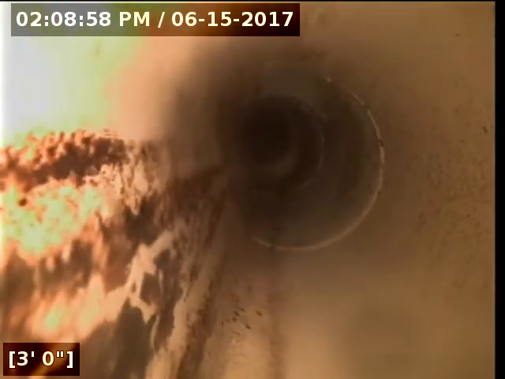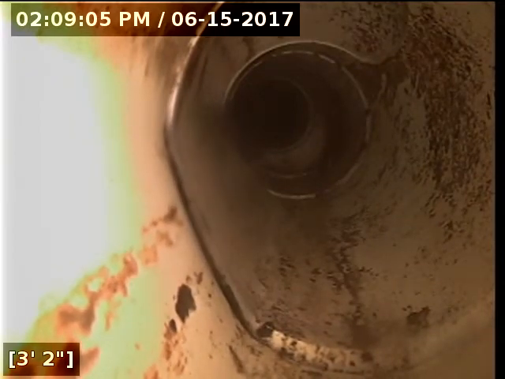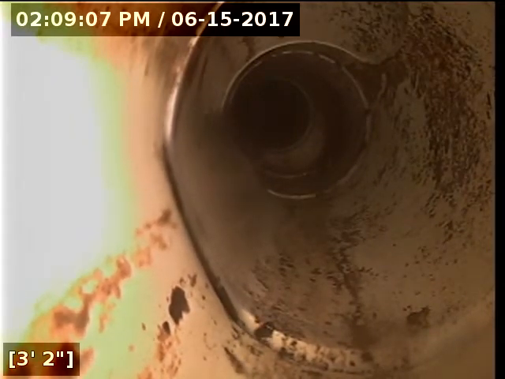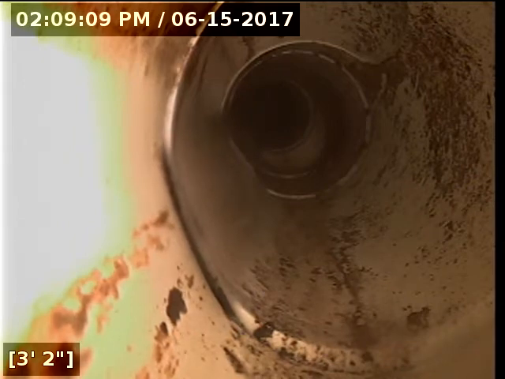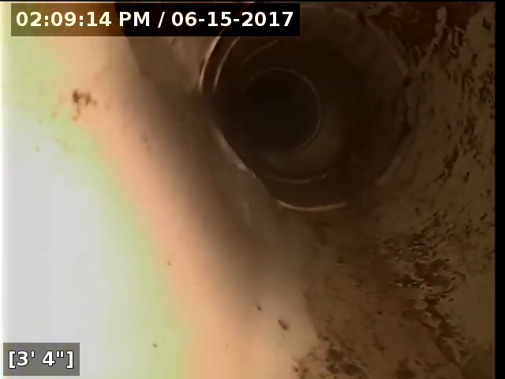Sink was plugged, so here comes the water. So we're going to pull back and figure out exactly which one is our vanity line. So you can see even when we opened up the vanity, the water all came back this direction.